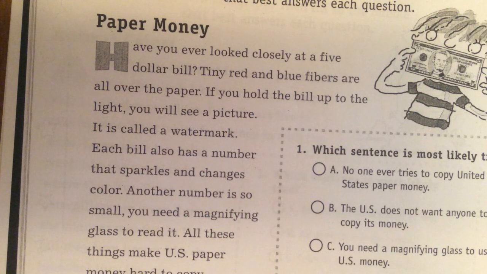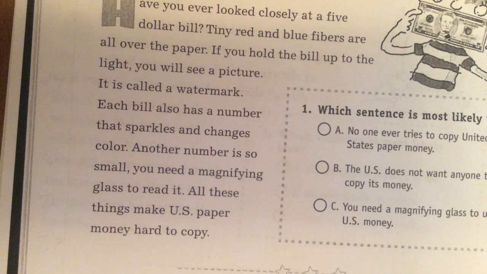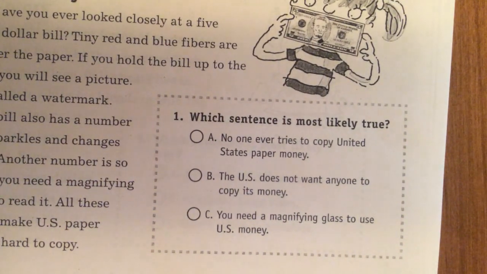Each bill also has a number that sparkles and changes color. Another number is so small you need a magnifying glass to read it. All these things make U.S. paper money hard to copy. So right here, number 1, which sentence is most likely true?